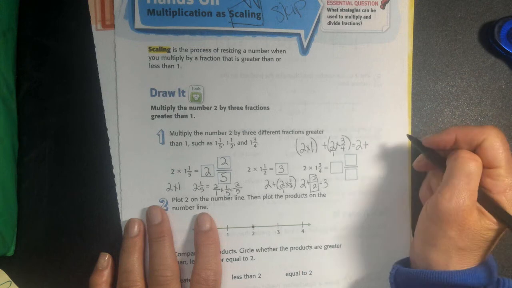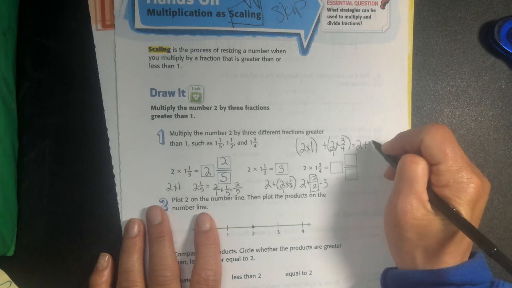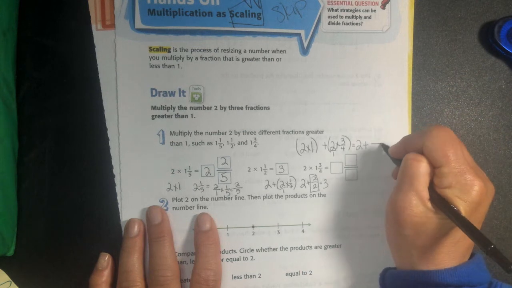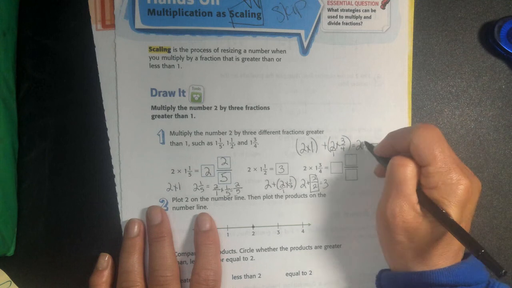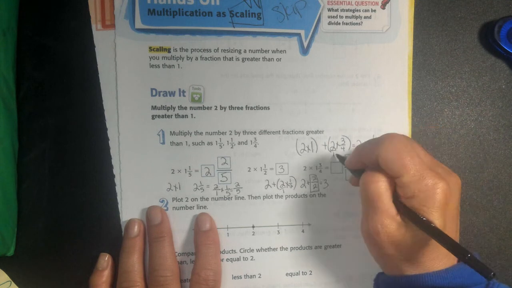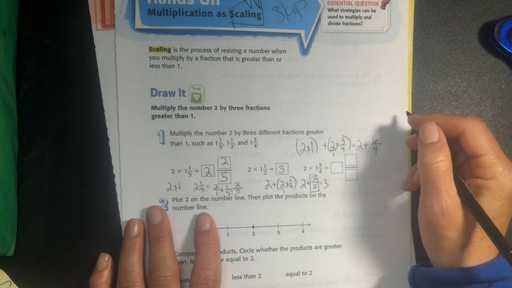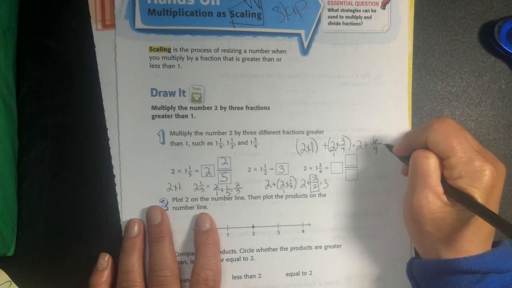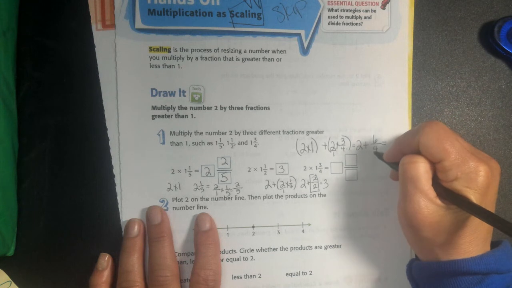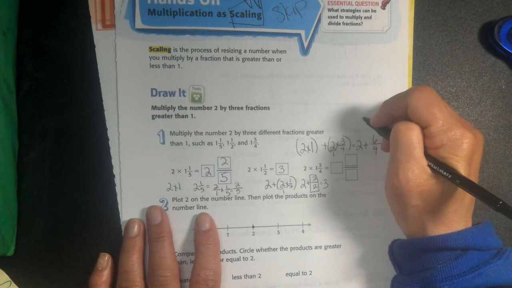I'm going to change this into a fraction, 2 over 1. So now I'm going to have 2 times 3 over 1 times 4. So now I would have 2 and 6/4, right? But 6/4, we're going to change that. It's an improper fraction.